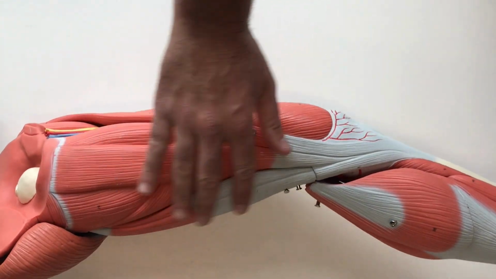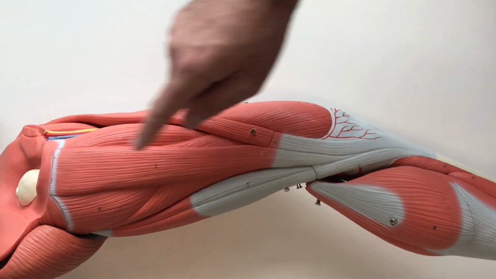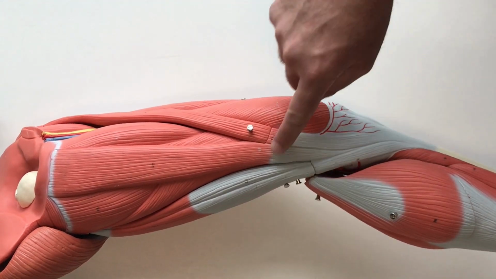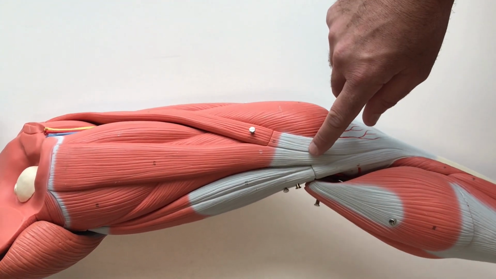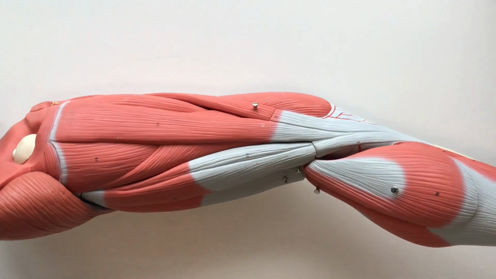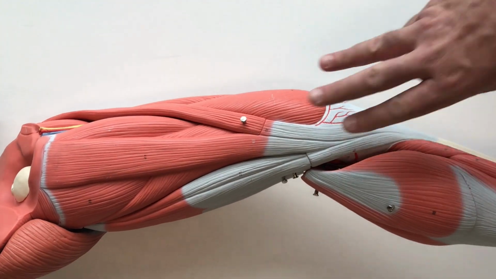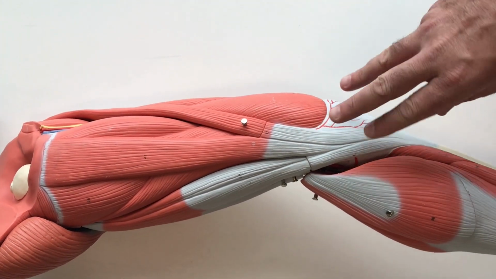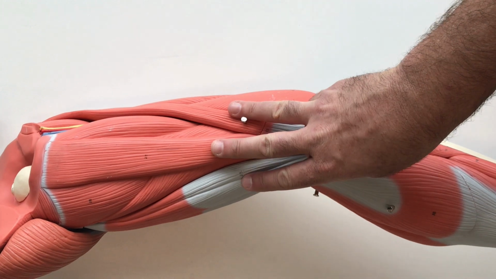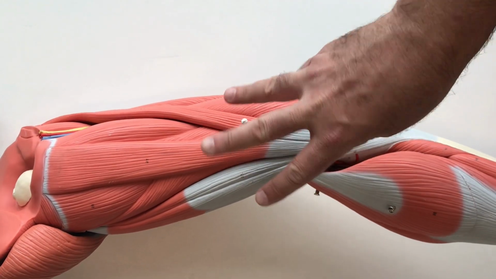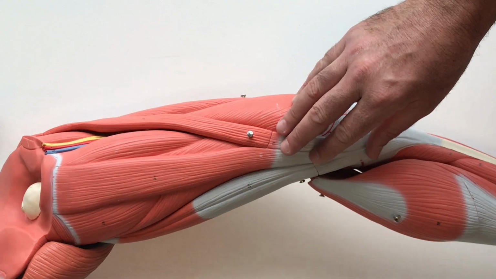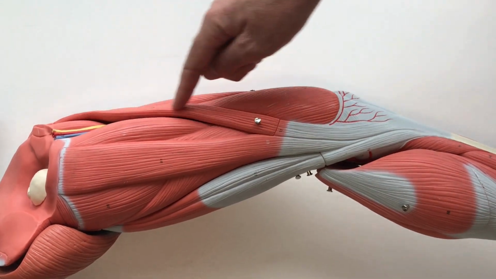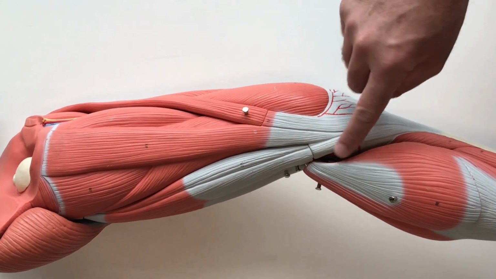On the inside of our leg, we've got these 3 muscles converging into this common tendon. This common tendon has a name called the pes anserinus, and it gets this name from the goose's foot. Pes anserinus essentially means goose's foot, which is like a 3-pronged attachment, imagine a goose's foot. On the front, we've got the sartorius connecting into the pes anserinus.